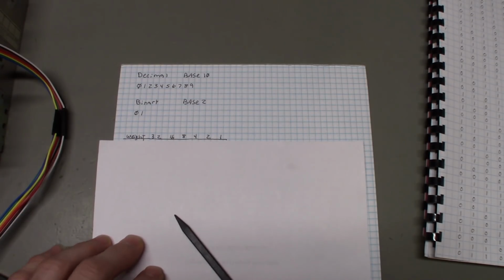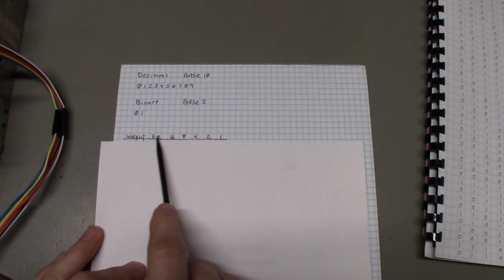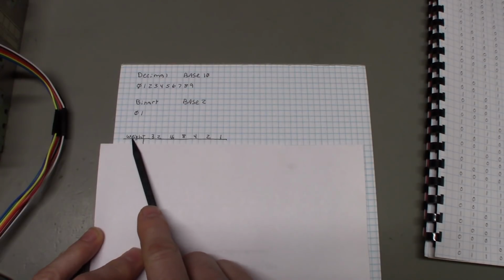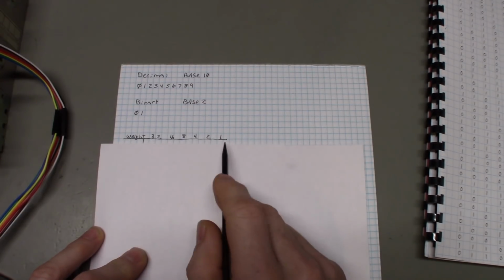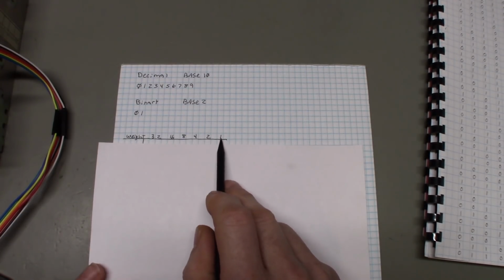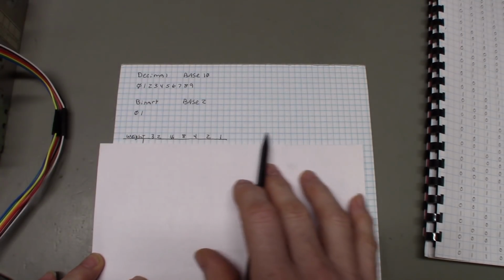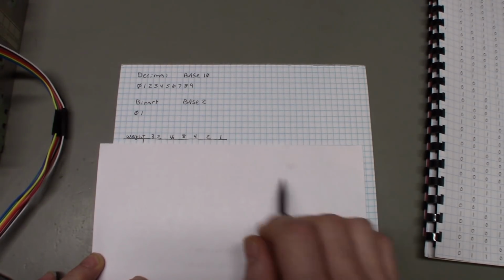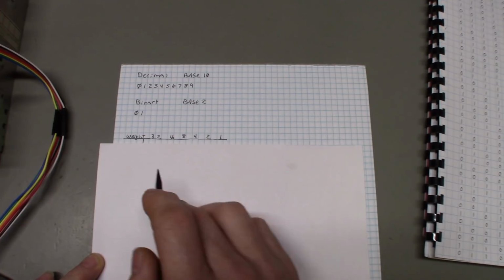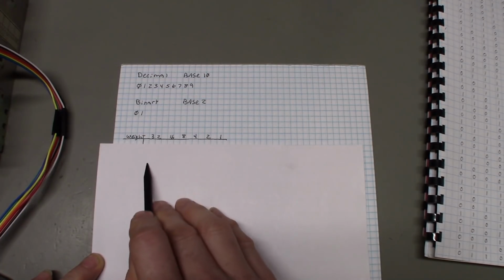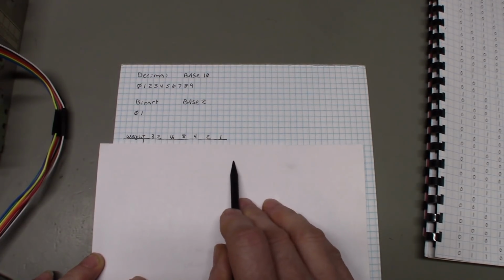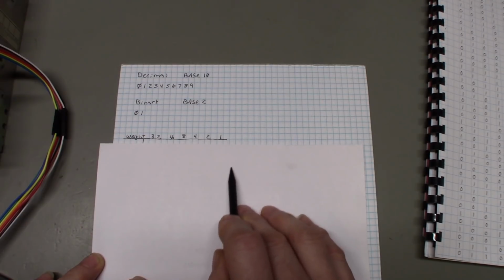So I like to describe this column up here. I've written down weight. In binary, when you see those zeros and ones written, the way it's normally written is what's known as the most significant digit first to the least significant digit last.